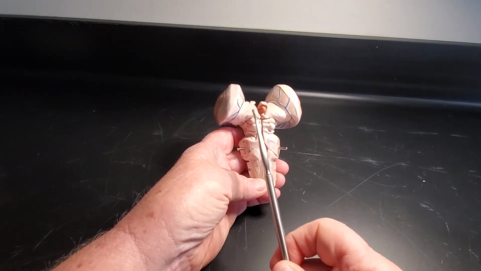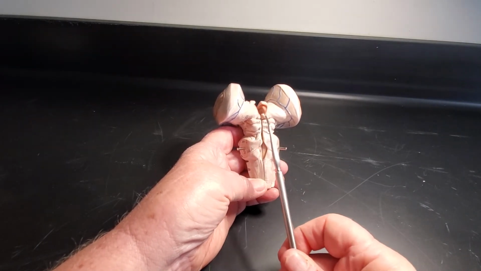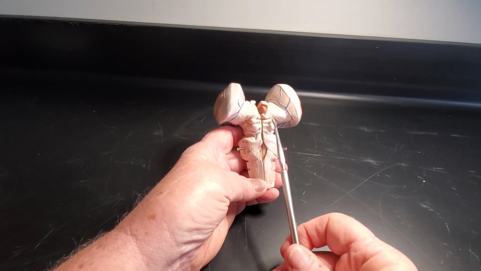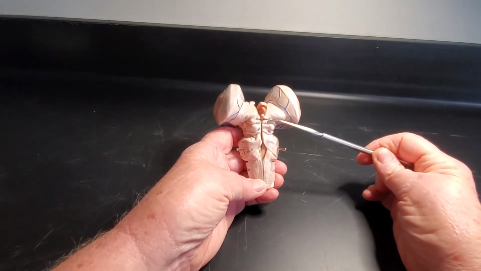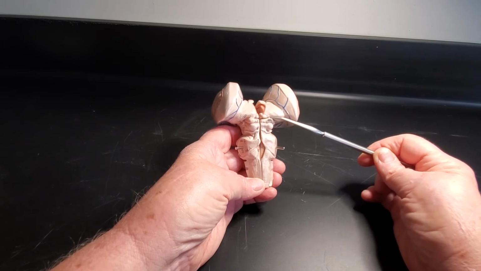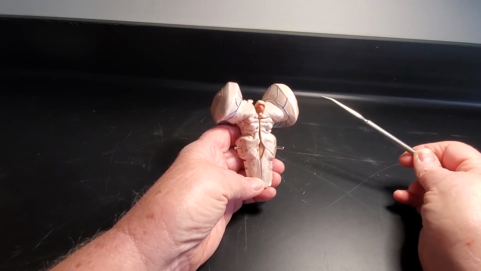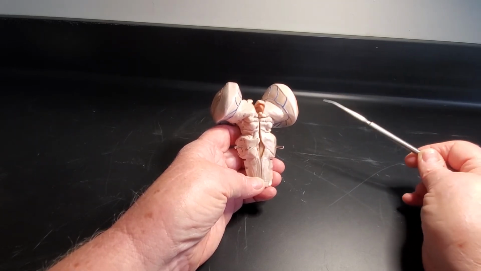So the corpora quadrigemina is these four bumps that you see right here. They are part of what's called the tectum, which is part of the midbrain. So in the corpora quadrigemina, you have superior colliculi and you have inferior colliculi. These are responsible for what we call auditory and visual reflexes, not auditory and visual processing, but strictly reflexes.